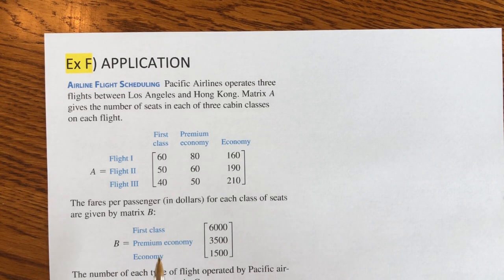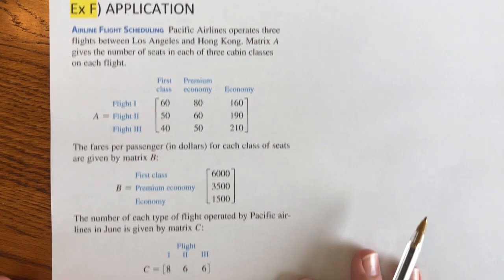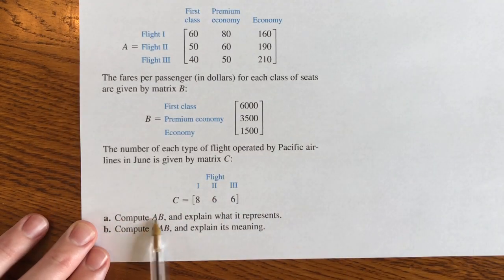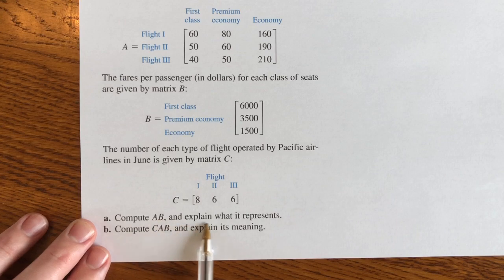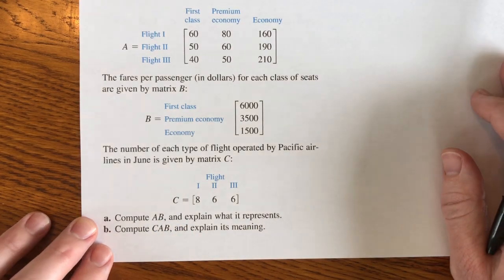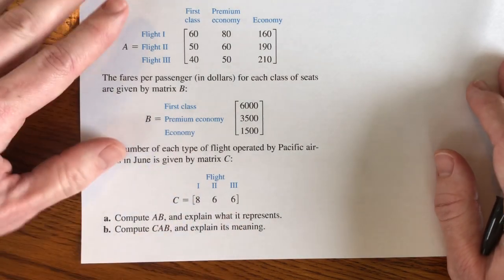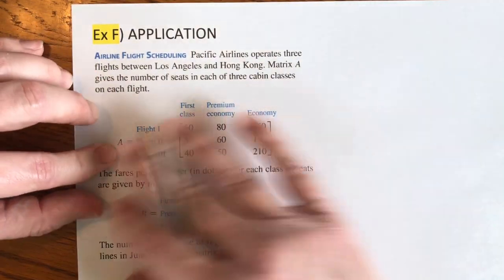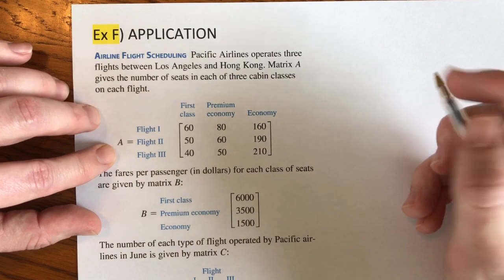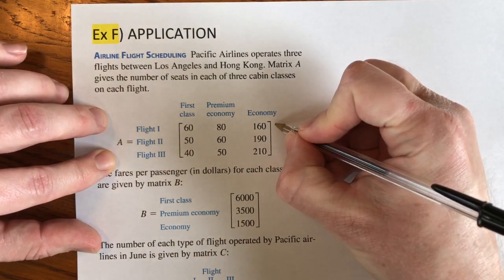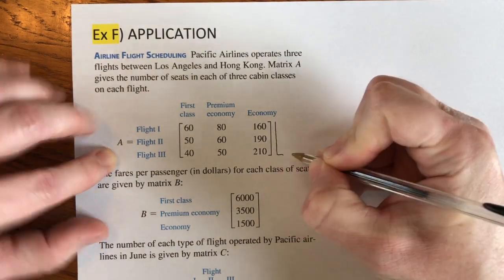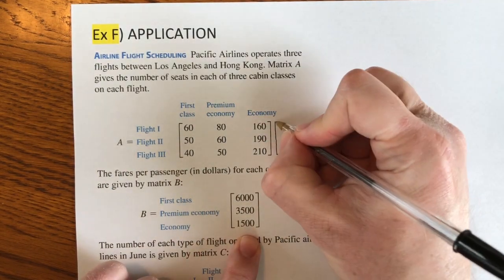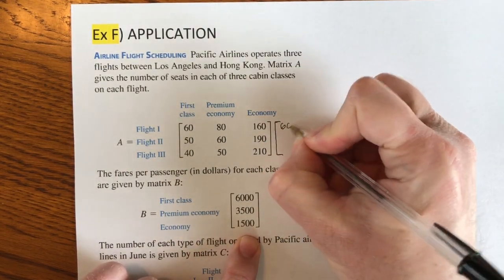Anyway, let's see if we can answer question letter A. Letter A says, compute AB and explain what it represents. All right, so here's what I'm going to do, since I have this printed out off in front of me already. I'm going to just move matrix B right here next to matrix A. So that would look like this now.